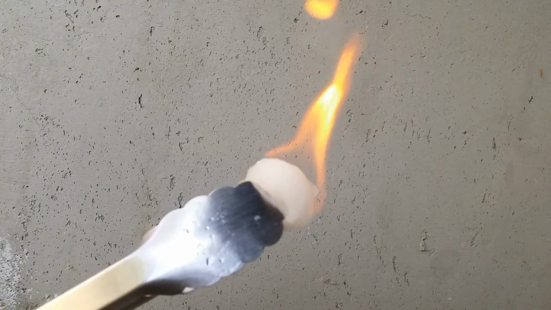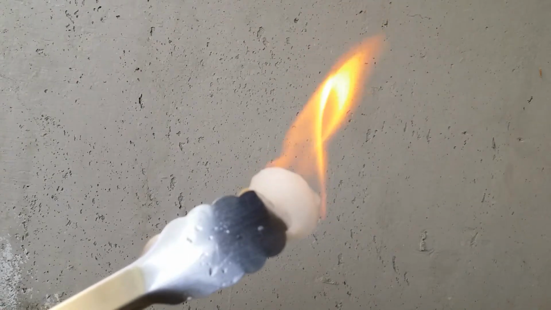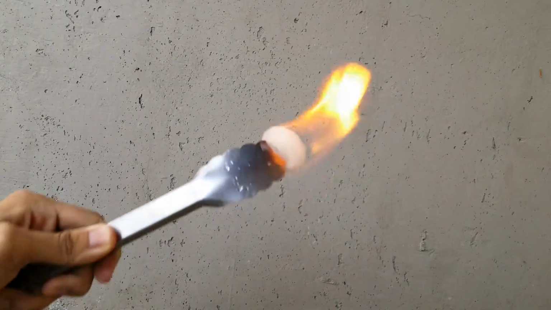Now take a look at that. Notice how the cotton ball has no discoloration or any markings to show that it's burning. Now why is that? Well, let me show you.